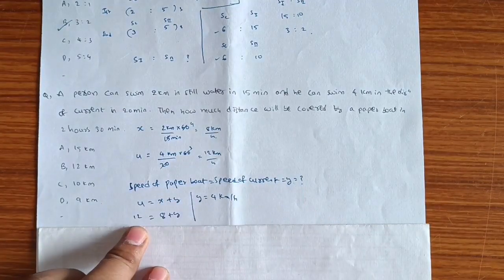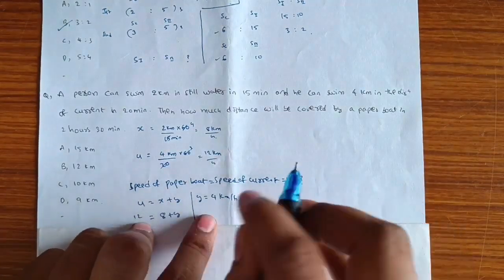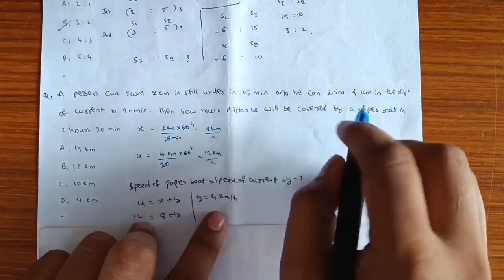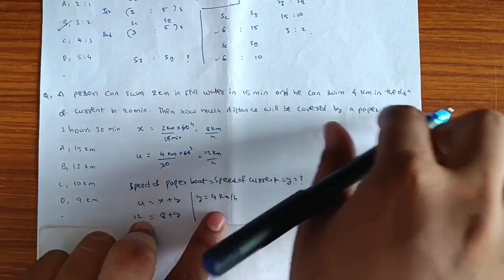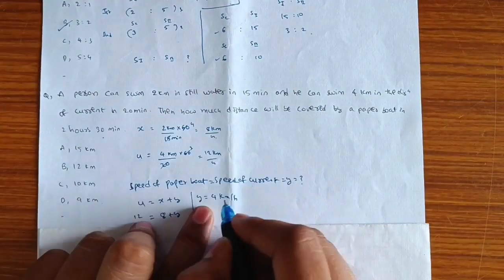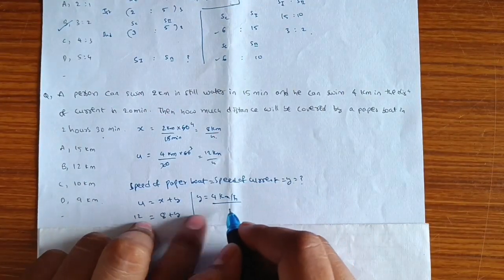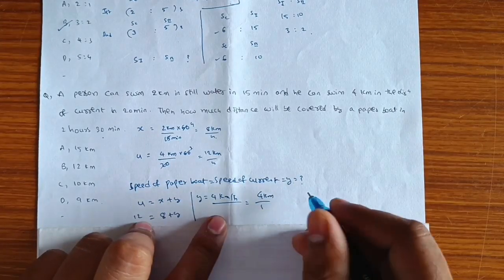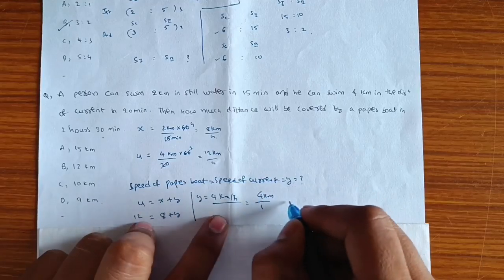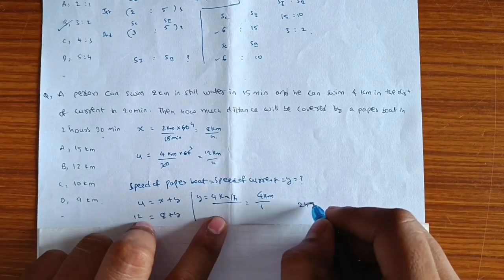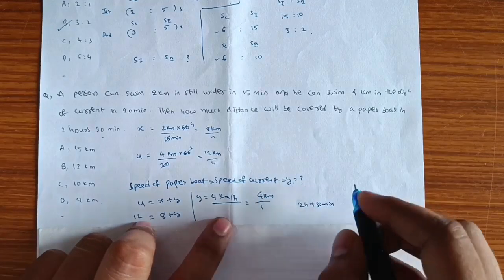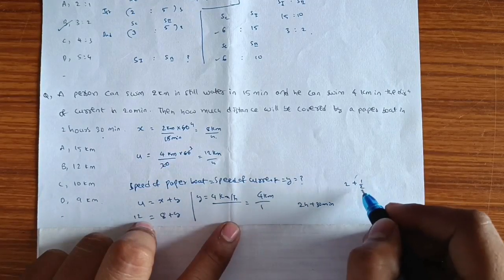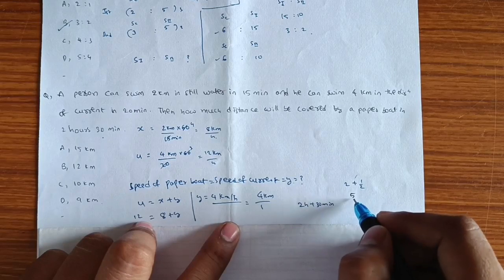Now, this is not the final answer. We need to find the distance covered by the paper boat in 2 hours 30 minutes, at 4 km per hour. 2 hours 30 minutes is 2 plus half an hour, which is 5 by 2 hours.